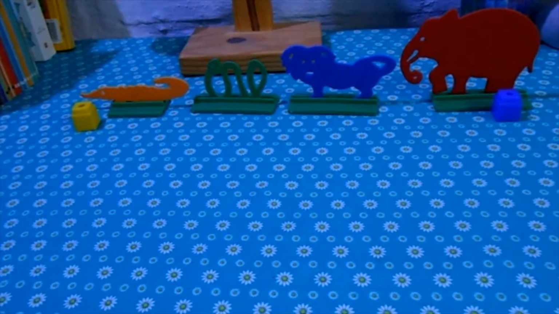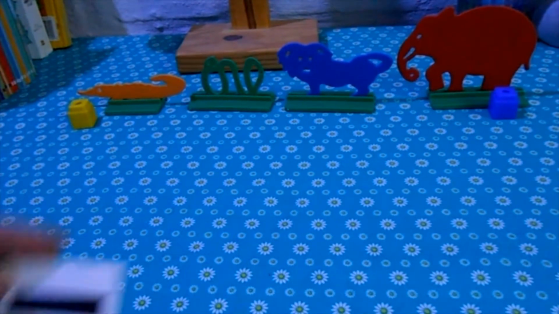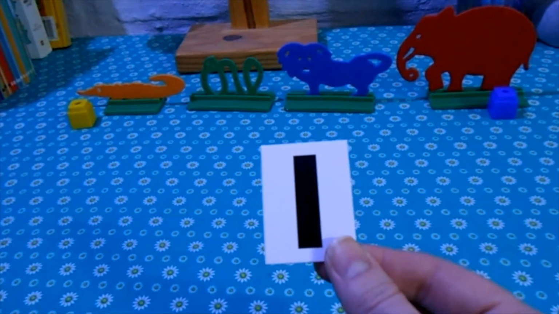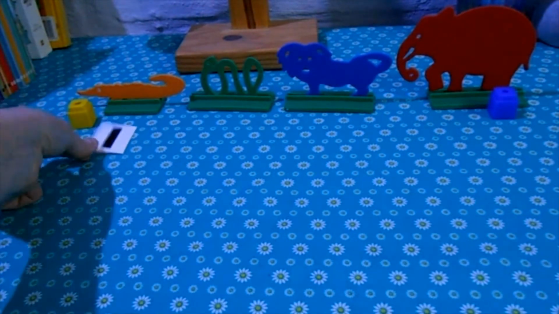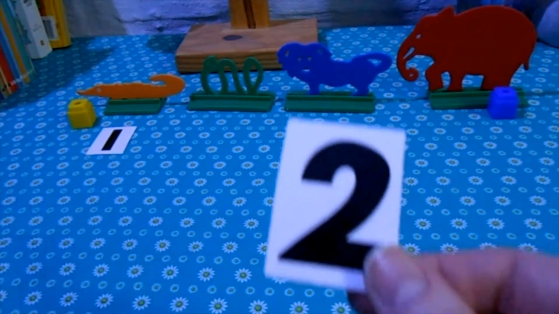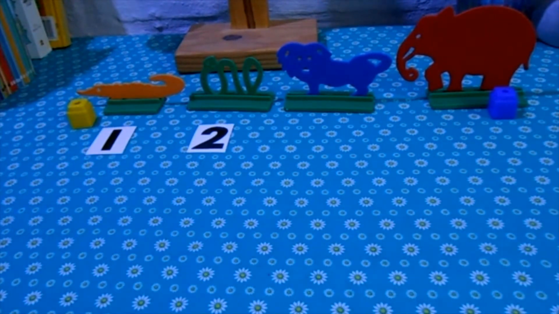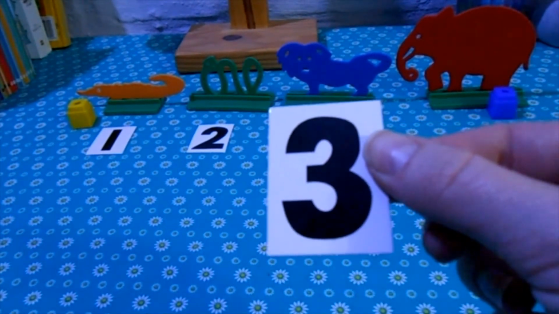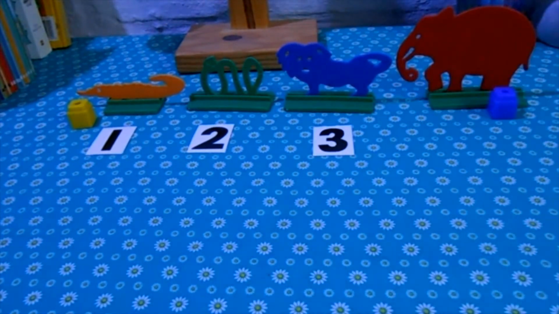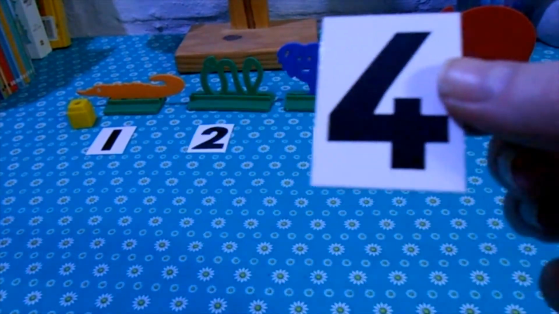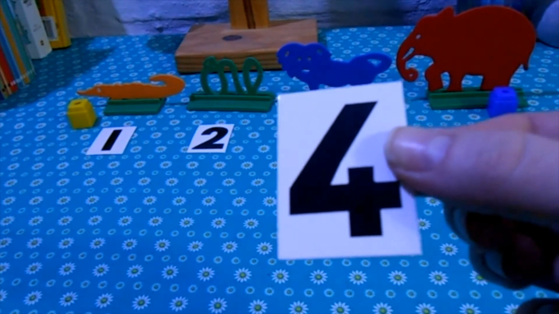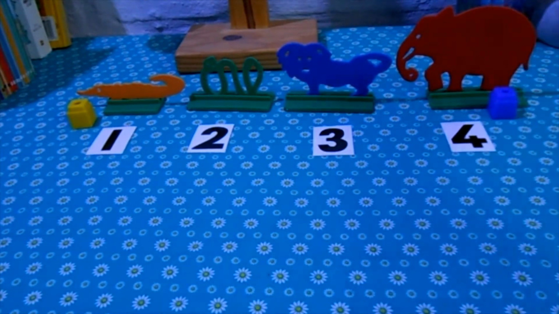And let's see who's going to read first this time. The crocodile. Who's going to be second? The snake. Who's going to be third? The lion. And who's going to be fourth? The elephant. Good job.